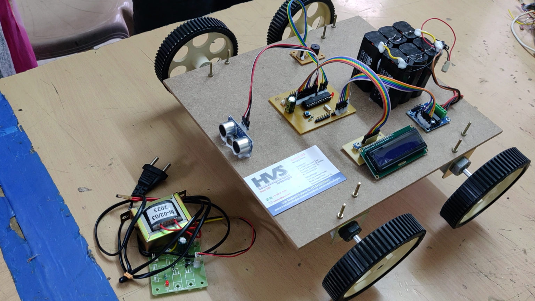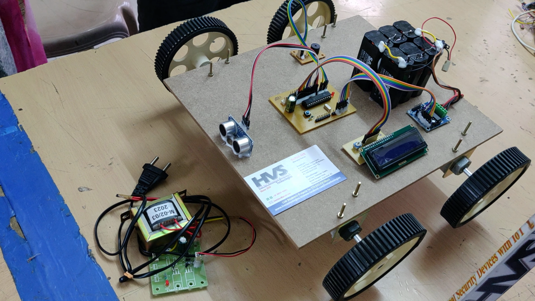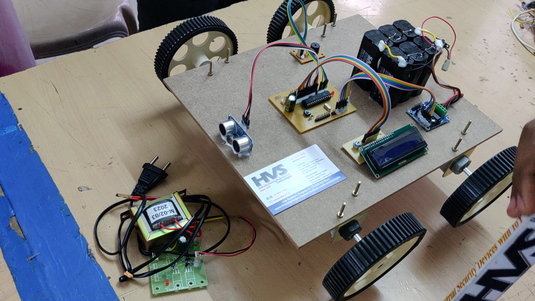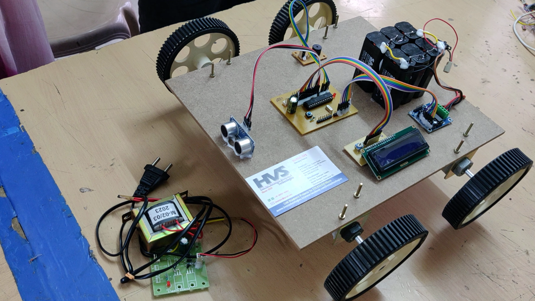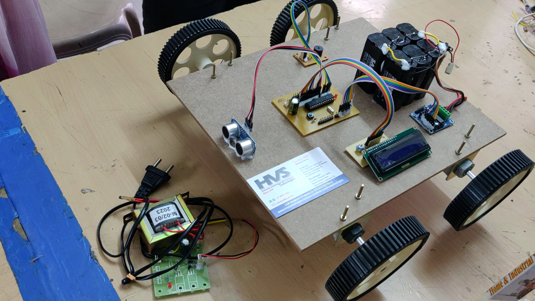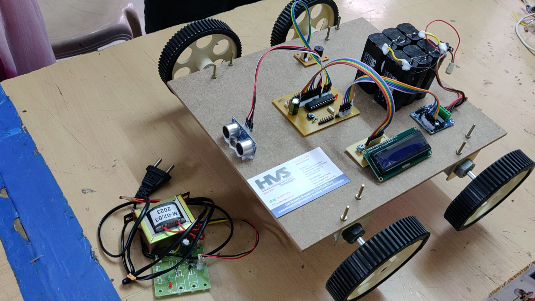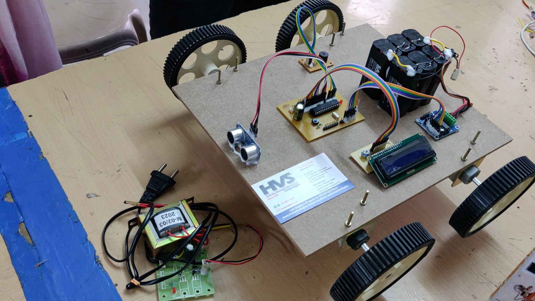Welcome to the project demonstration of anti-collision avoidance system and also speed detection and display on the LCD display. On the LCD display we are going to display three parameters. One is the distance of the obstacle with the help of this ultrasonic sensor, and from that same sensor we are going to calculate the speed at which the opposite vehicle is moving.